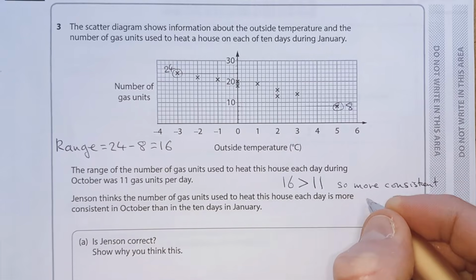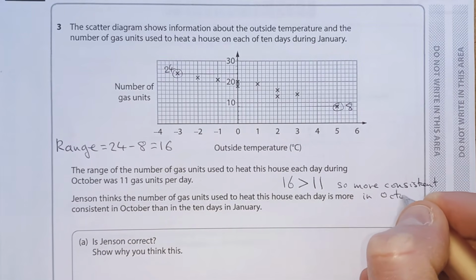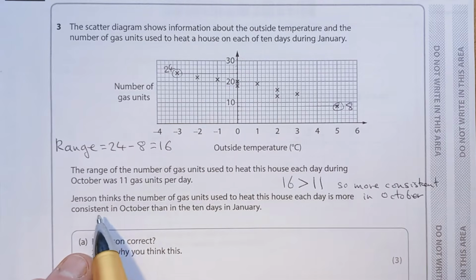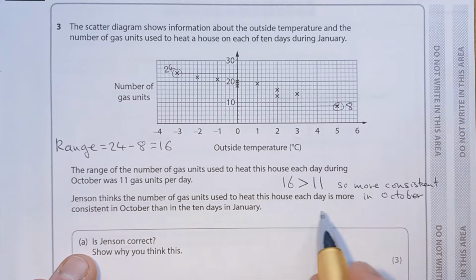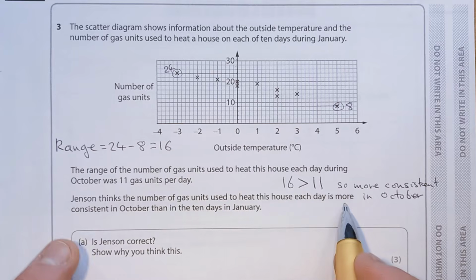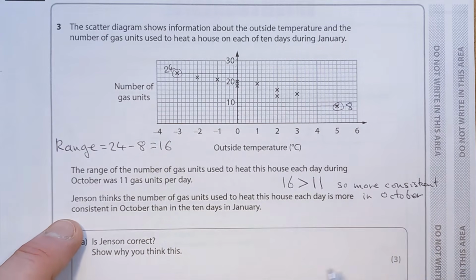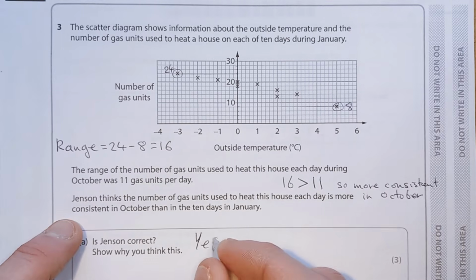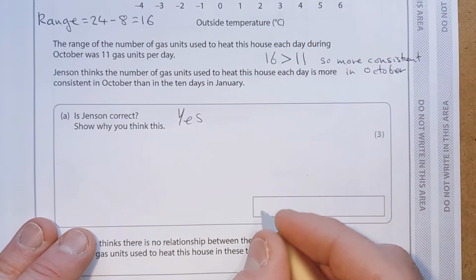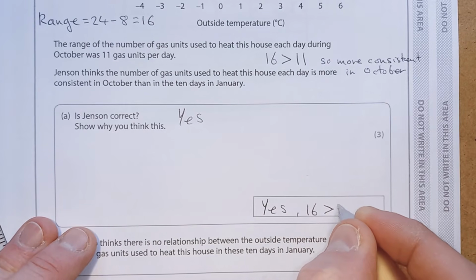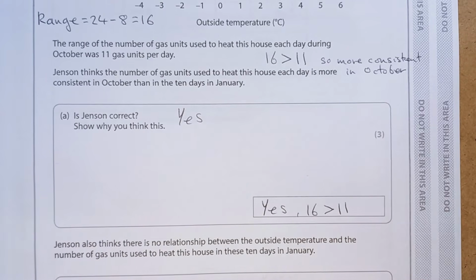More consistent in October. So the actual question, is Jensen correct? Jensen thinks the number of gas units used to heat this house each day is more consistent in October. Well, we're agreeing with that. So, yes. In fact, we can put that down here. We can say yes. And our reason is because 16 is greater than 11.